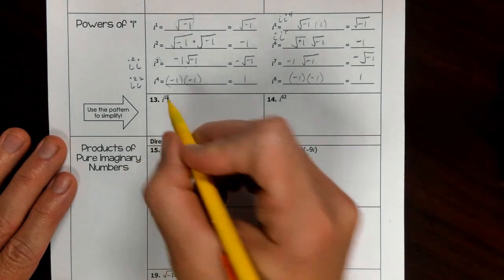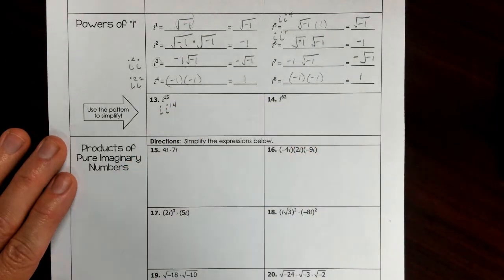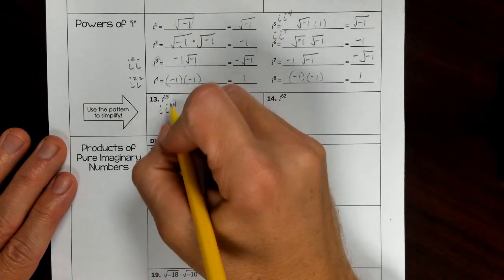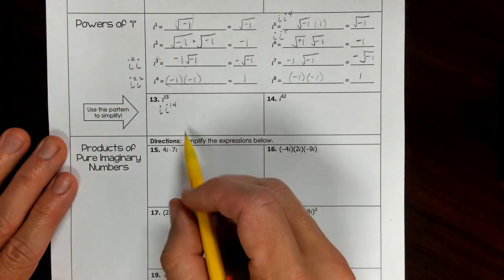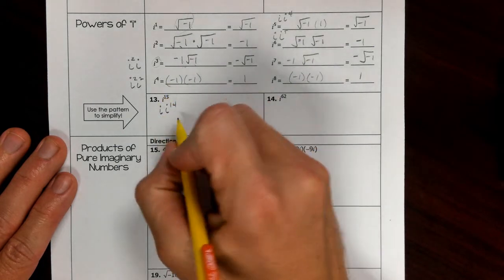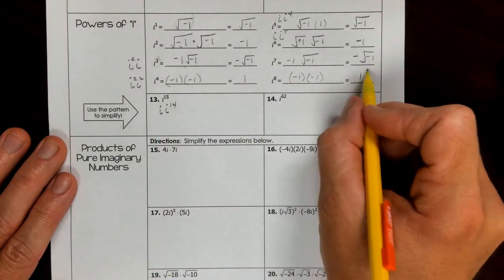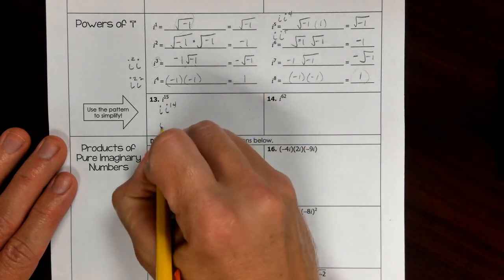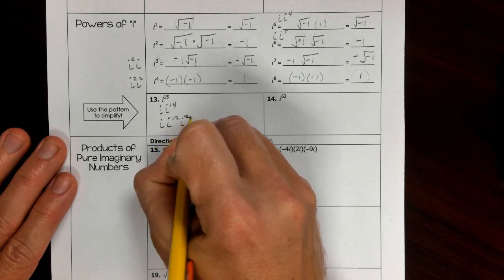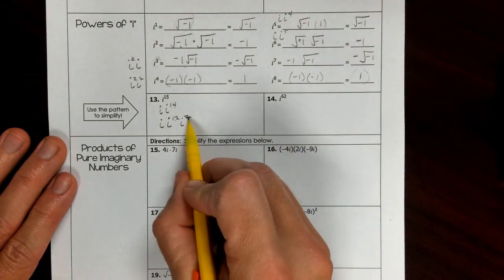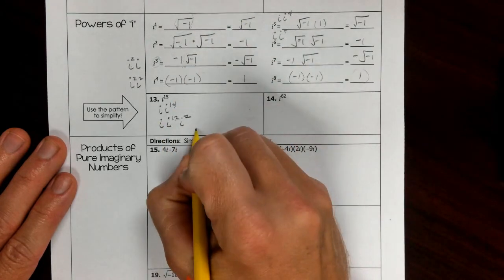Right? So i to the 15th, I can say that is going to be i times i to the 14th. Okay, well, I can break this 14 down into a pattern of 4, excuse me. 4 times 3 is 12, right? So I know that I have 2 left over. So I'm going to say i times i to the 12th, times i to the second. All right, so i raised to the first is going to give me the square root of negative 1, excuse me.